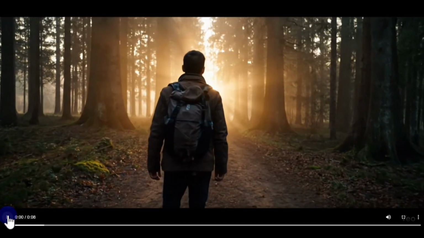Like this, and just like that, you will have a professional cinematic AI video that is ready to use. And okay, that's it. Super easy, right? With VEO3 and JSON prompting, you can create studio quality cinematic video in just a minute.